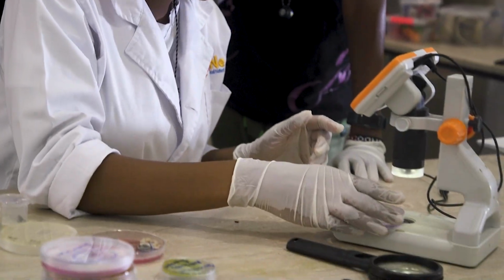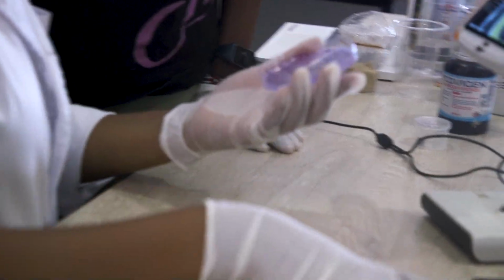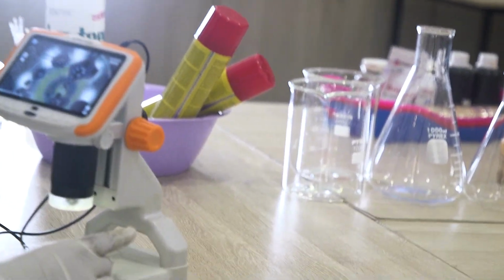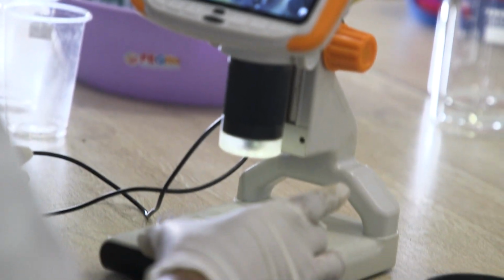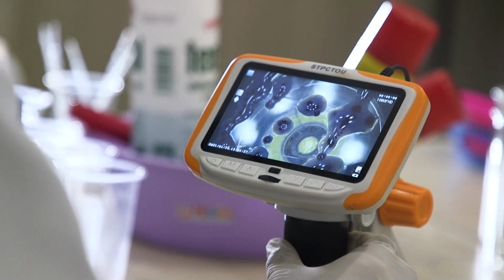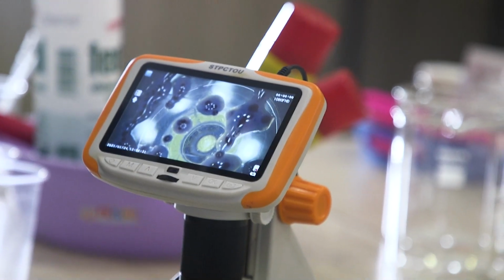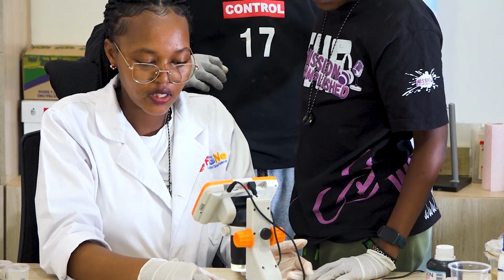We can try to see its colonies. You see there are colonies of bacteria. Let us see these colonies. There are some nice ones. We have some bacteria and fungus that are nice, some are bad to us.